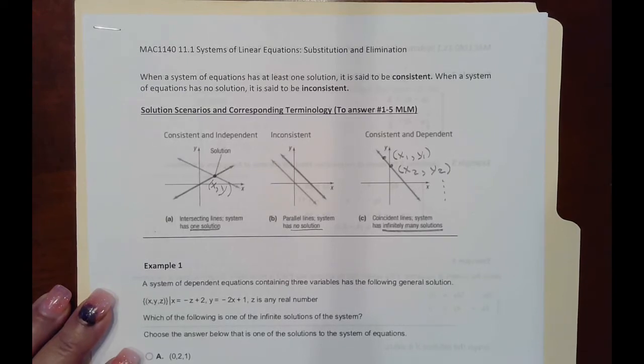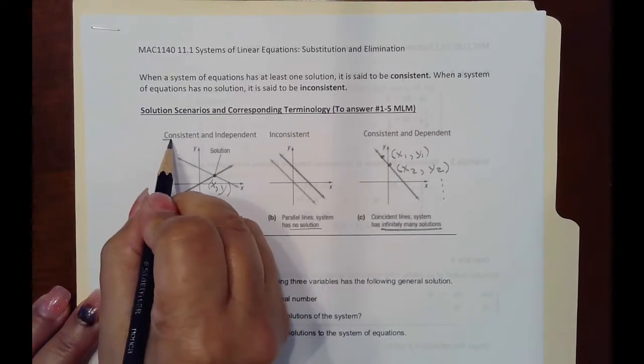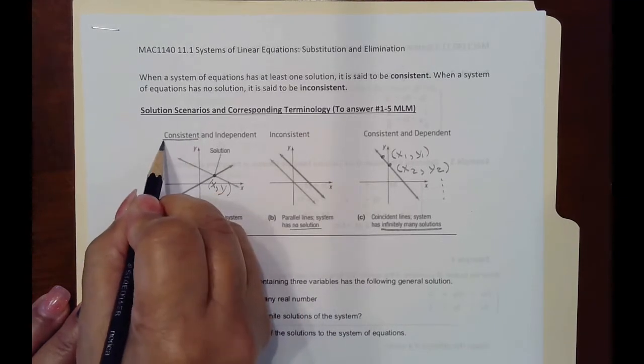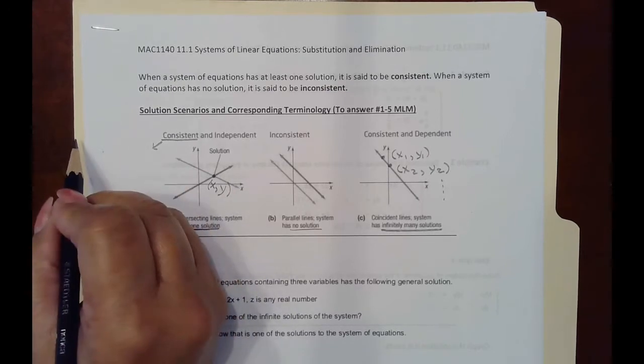We also have some terminology that is used with respect to these 3 specific graphs. I can tell you that anytime you see the word consistent, that means that there are 1 or more solutions.